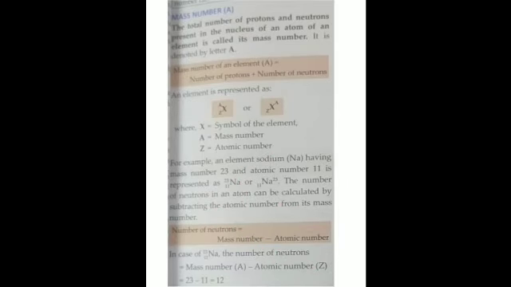In order to find out the number of neutrons, what do we do? We subtract Z from A, that is A minus Z, that is mass number minus the atomic number. Mass number is the total number of nucleons, that is the number of protons plus the number of neutrons, and atomic number, of course, gives the idea about the number of protons or the number of electrons. So you can easily find out the number of neutrons by this formula.